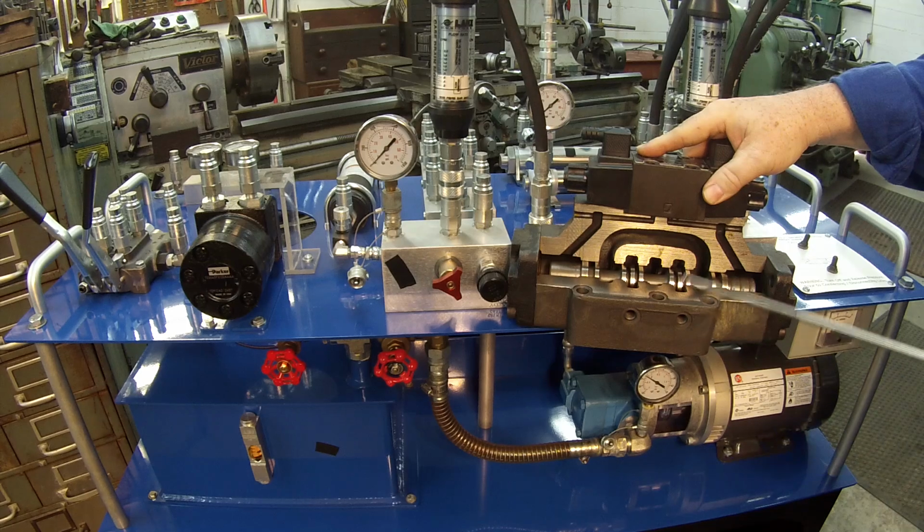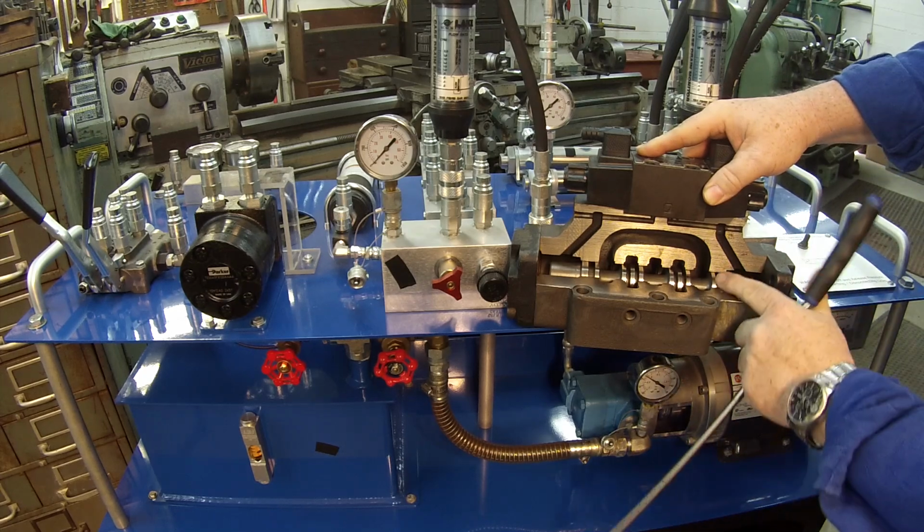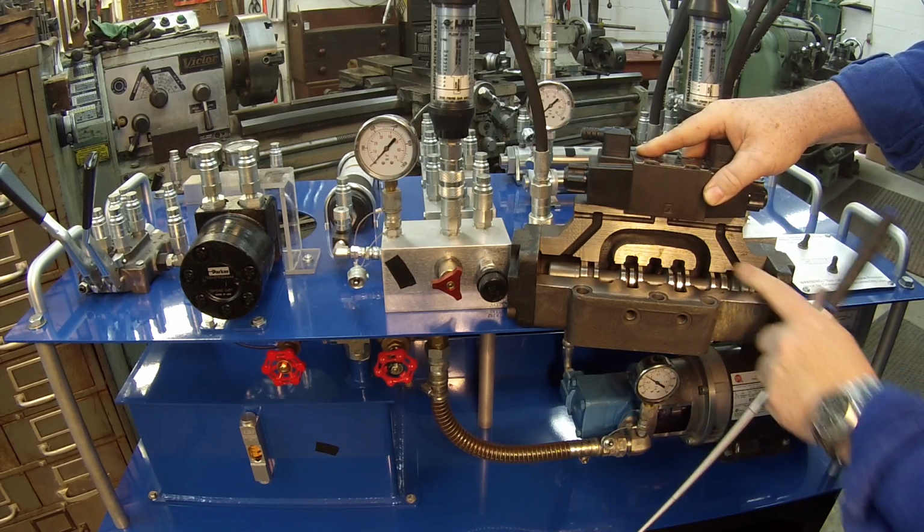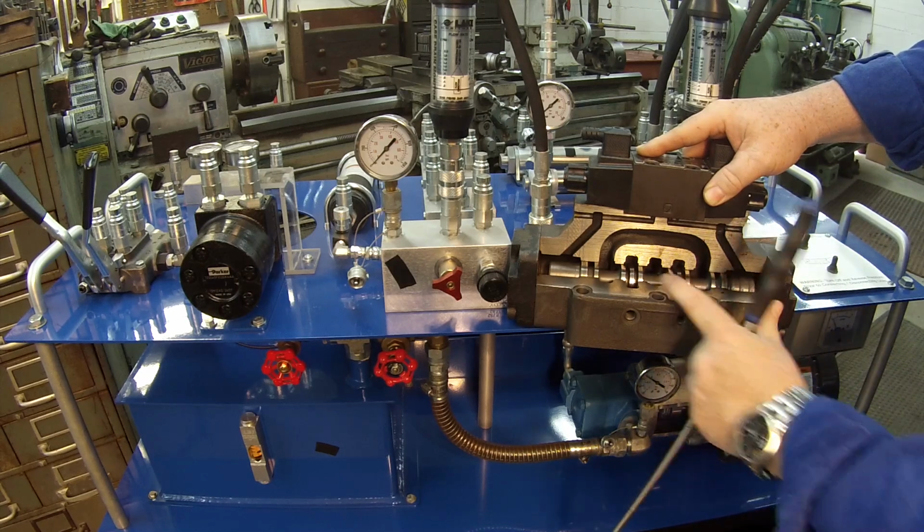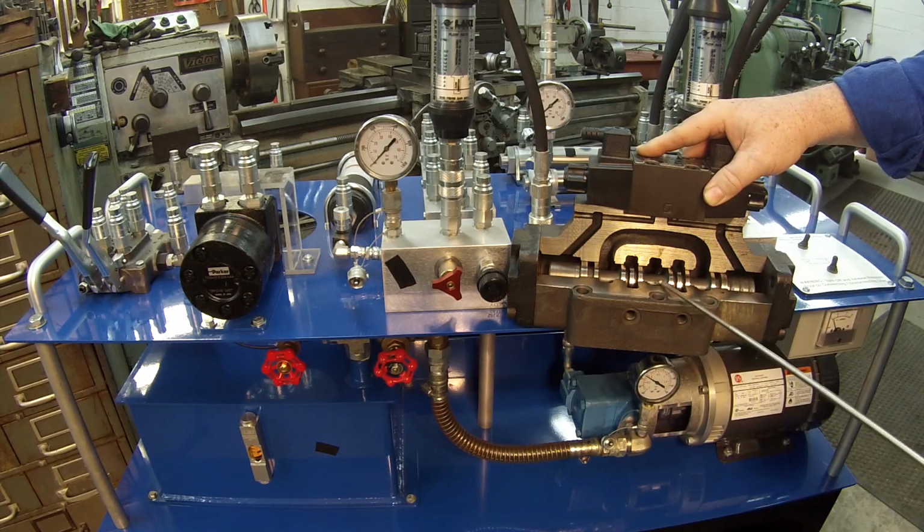If you look inside this valve right here, you see these little cuts in these lands. So this is your spool inside of a directional valve. This is your pressure port right here. This is your A and B work ports, and then out here is your return line back to the tank.